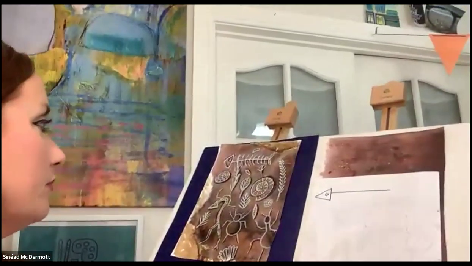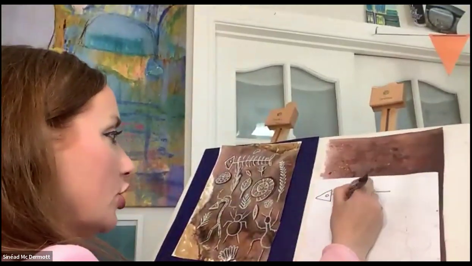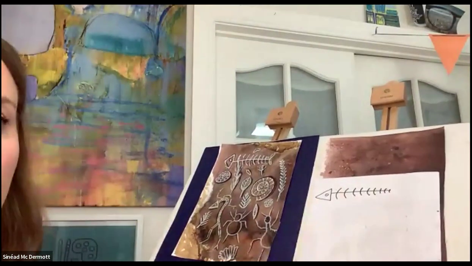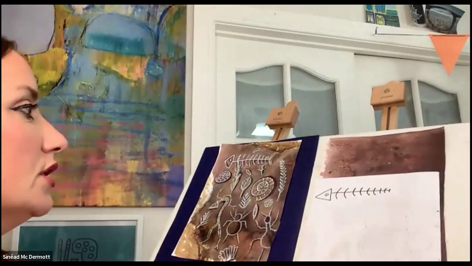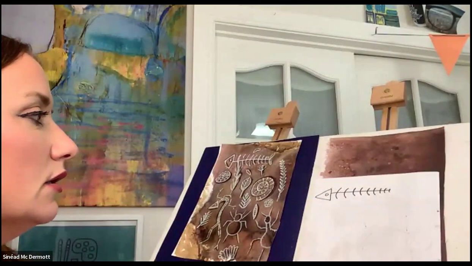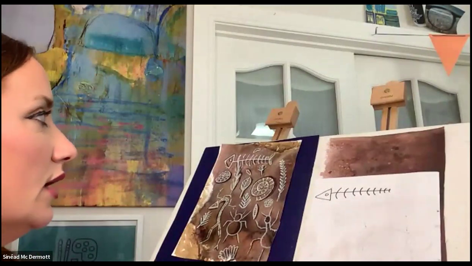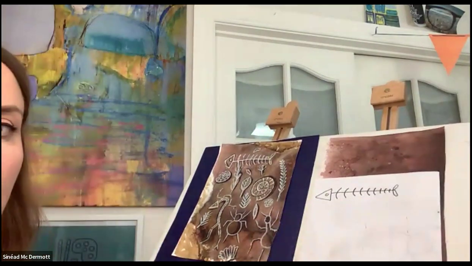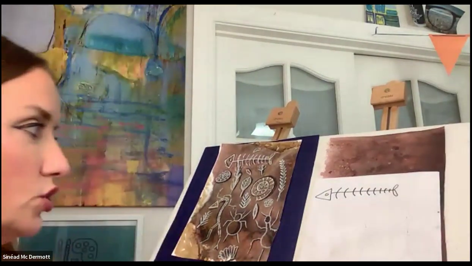And then you're just going to do curved lines which get smaller as they go in. So that's all the wee bones of the fish. And then you're going to do a little tail. So that's one fossil drawn.